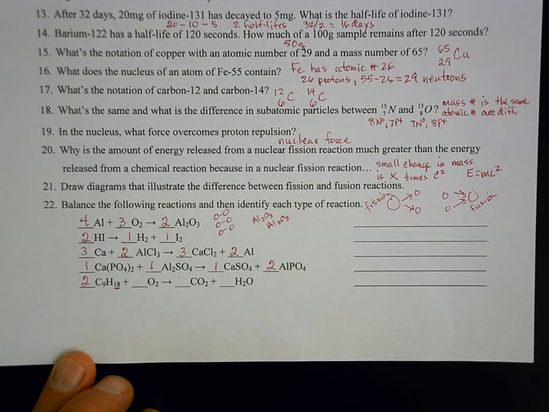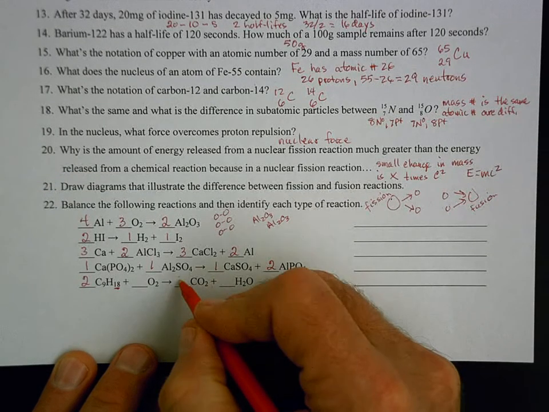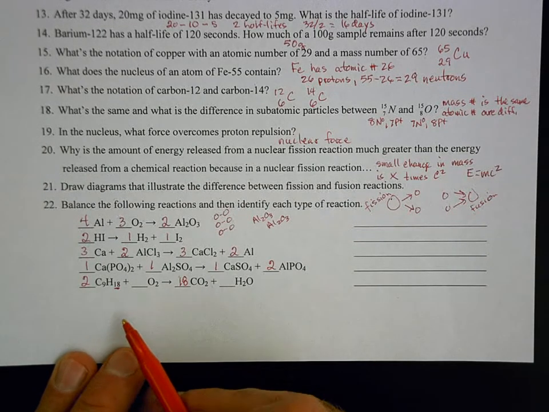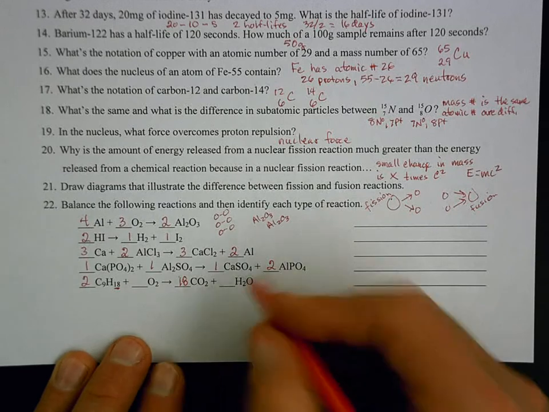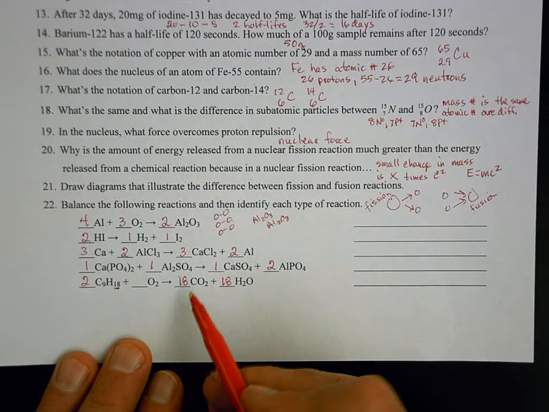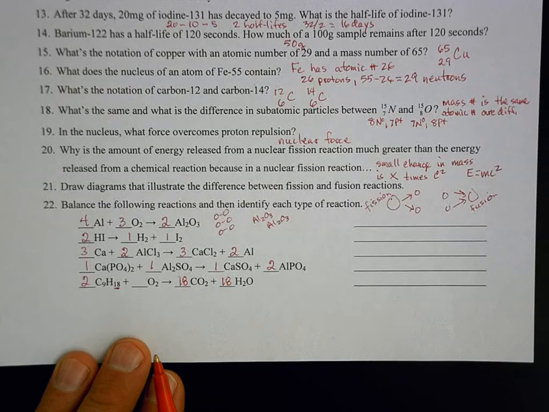Now, do the carbons. 2 times 9 is 18. So there is 18. Now do the hydrogens. 2 and 18. 18 and 2. And no, this is just coincidental that these two happen to be the same. That's not necessarily true all the time. Now I check for my oxygens.